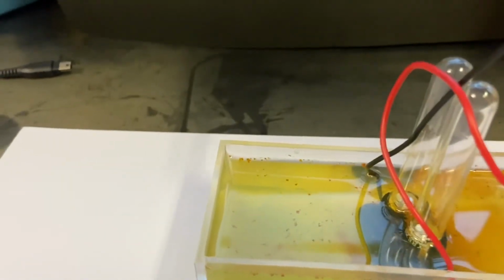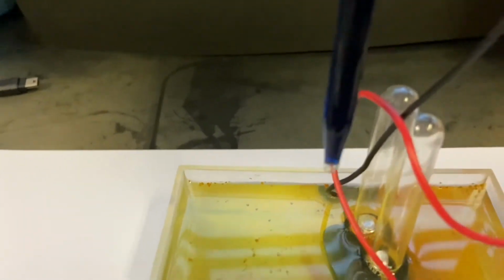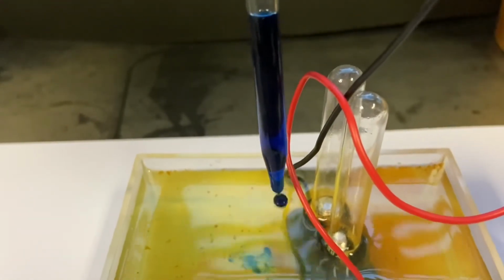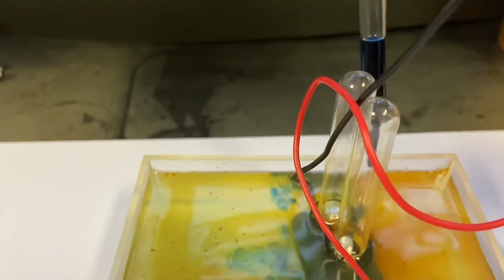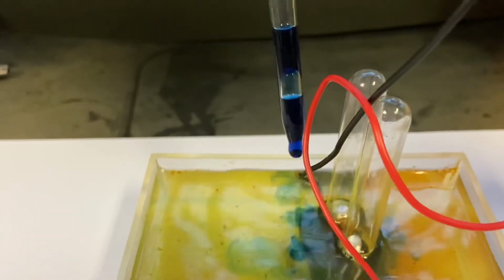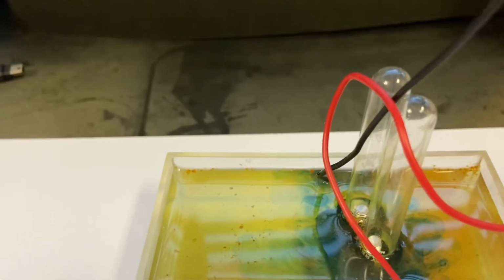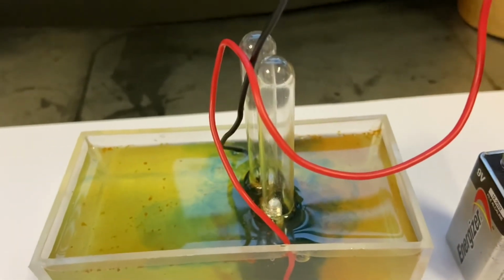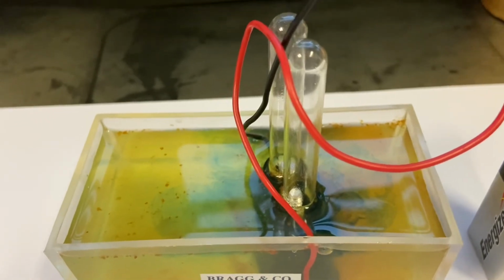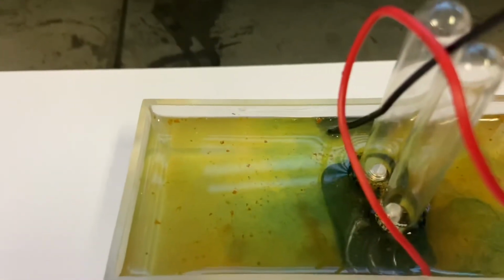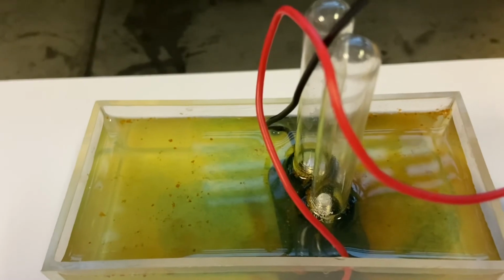So let's see if that's actually going to work. Possibly it might not. We should get different colours depending. It's been going for quite a while, so maybe not. Maybe I'll come back and double check on that.